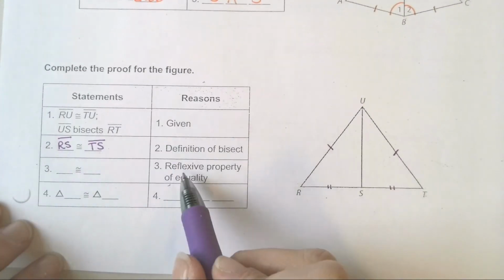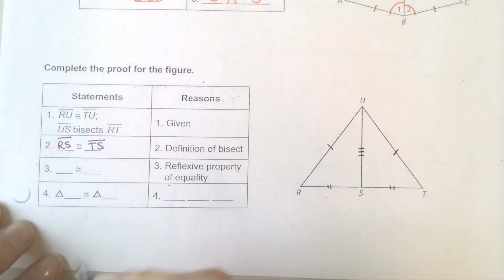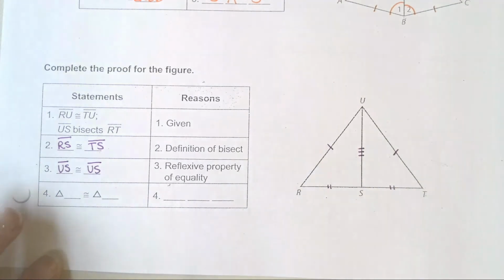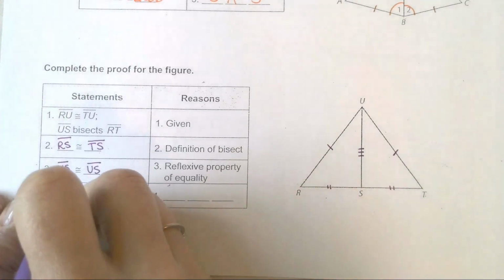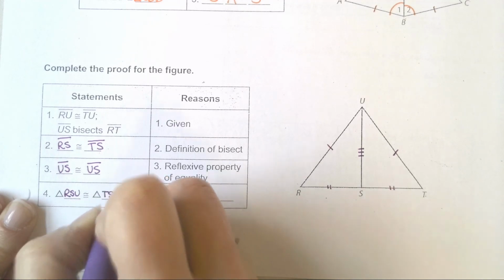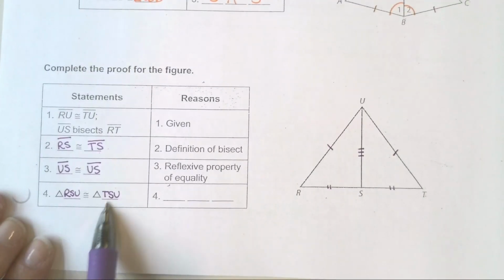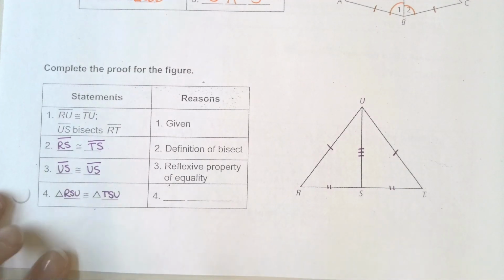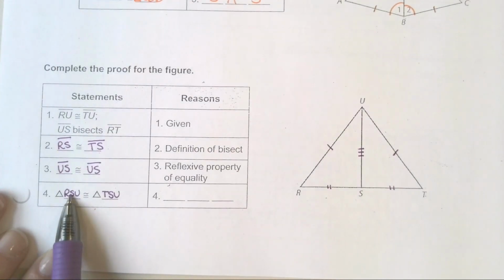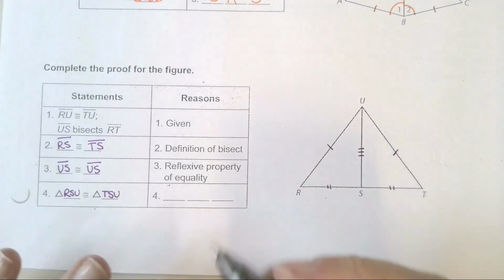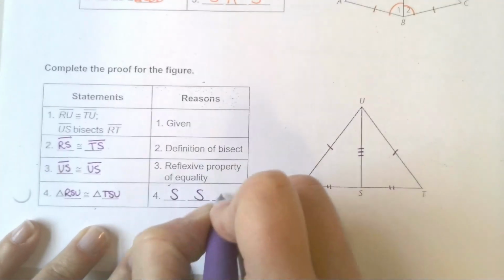Okay, by the reflexive property, that's where we have this guy in the middle. So I know that side US is congruent to side US. And so then I can say that triangle RSU is congruent to triangle TSU. Again, if you write these in a different order, that's completely okay, so long as R is matching with T, S is matching with S, and U is matching with U. You could have written this as triangle URS and then UTS. It doesn't matter so long as they match. And that is by side, side, side.